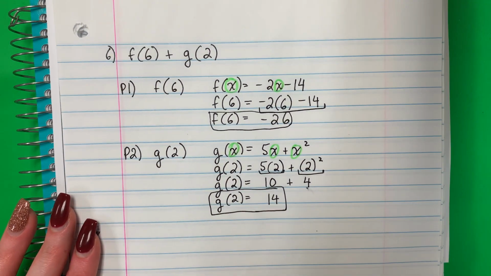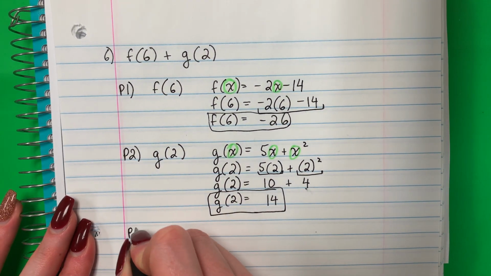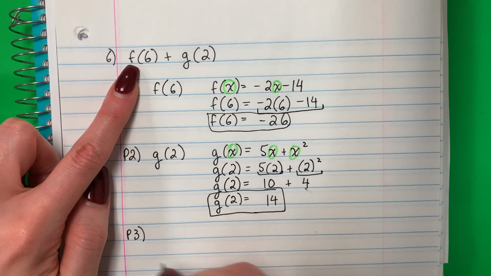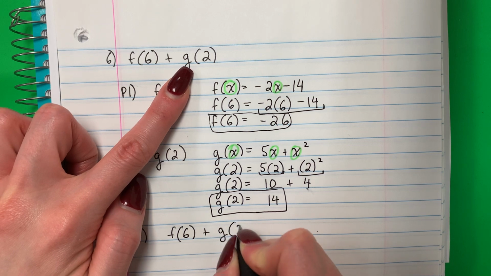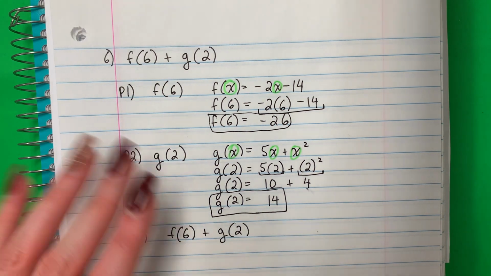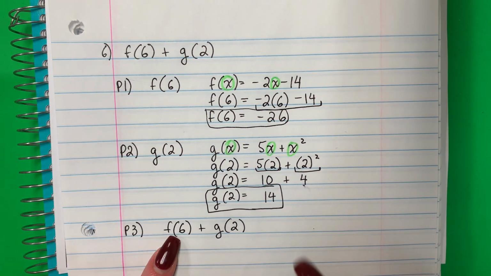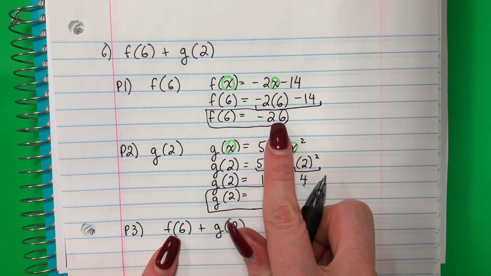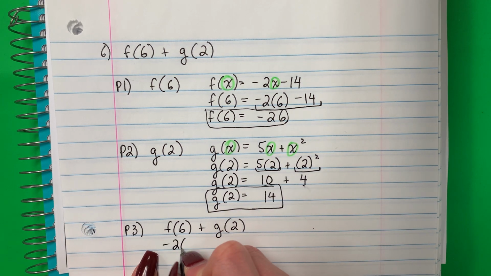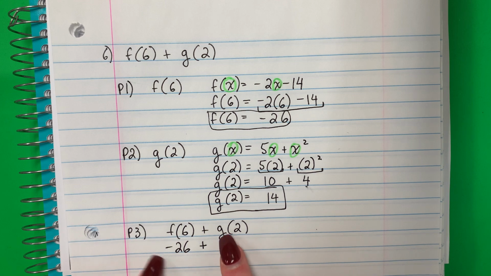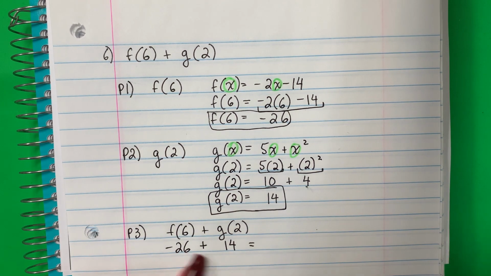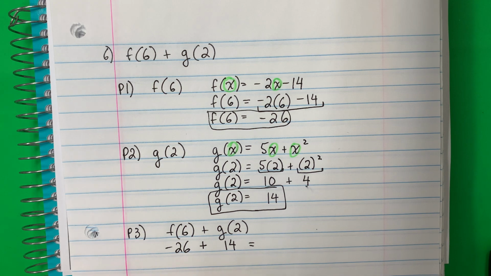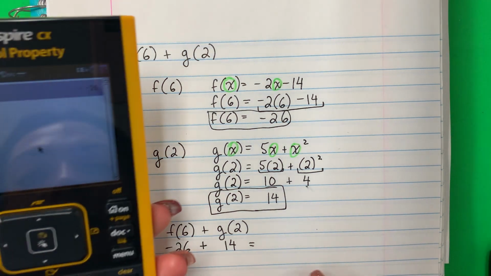Now, the last part, la última parte, I'm going to do f of 6 plus G of 2. I'm going to combine them. Voy a combinar ahora. So f of 6 is negative 26. Copy plus. G of 2 is 14. Put that in the calculator. Negative 26 plus 14.